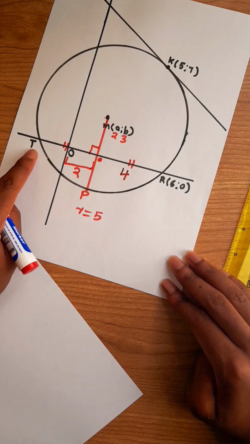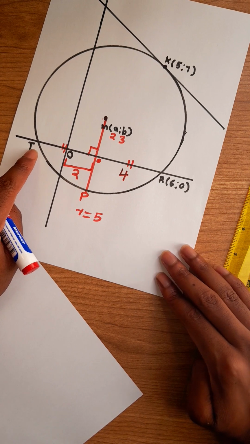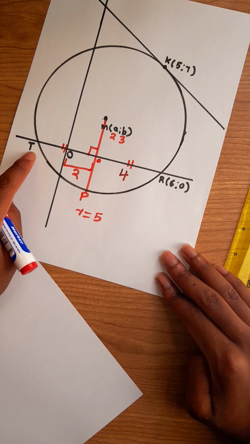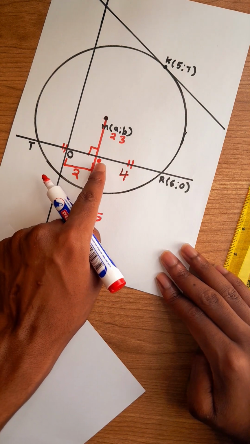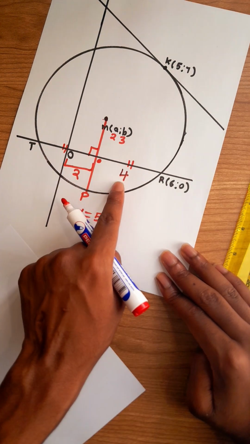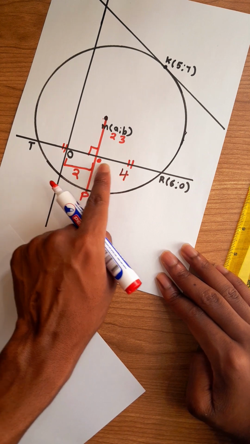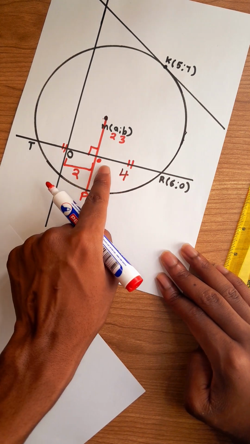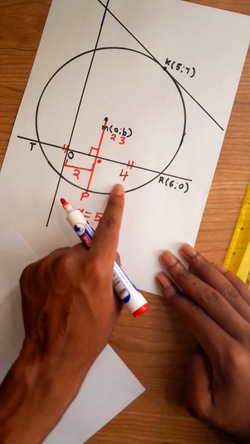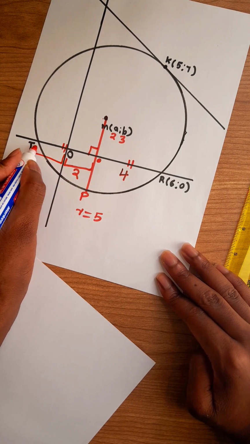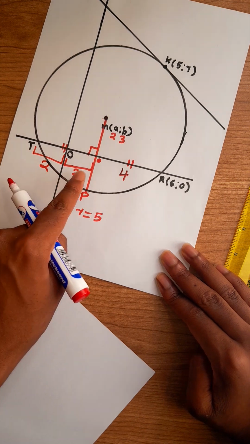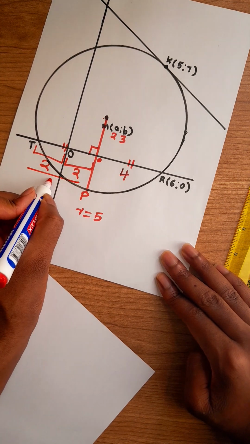So now we want to calculate the coordinates of what? We want to calculate the coordinates of T. So it means that even from point 0 to point T, we need to have 4. Can you see? From this point to R is actually equal to this point to T. So in order for us to get 4, it means that even from 0 to T, we have to have 2, because 2 plus 2 gives us a total value of 4.